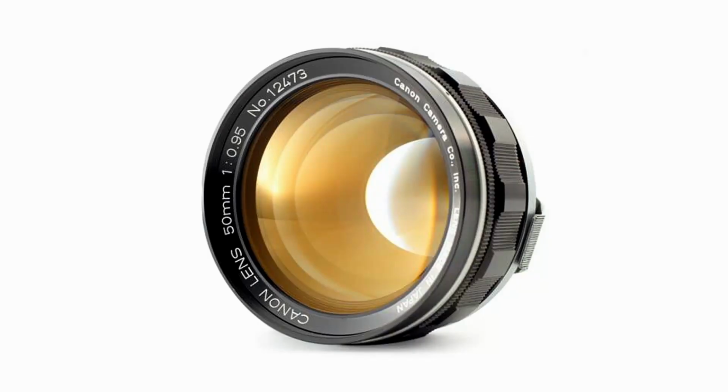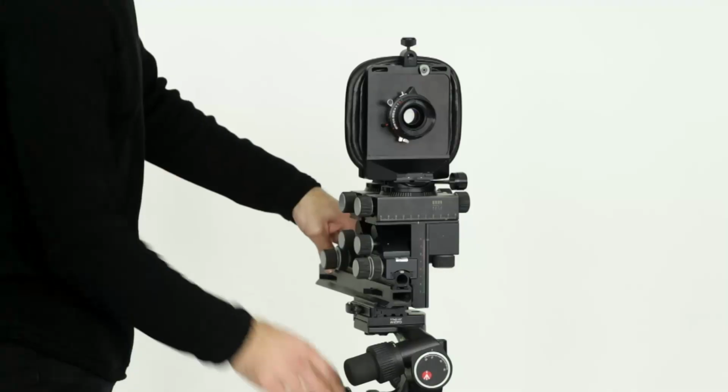The maximum aperture, which can open up as wide as f0.95 with some lenses, lets in the most light. Most cameras can have a minimum aperture as narrow as f16. Macro lenses usually close up to f32, and large format camera lenses can have a minimum aperture of f128.